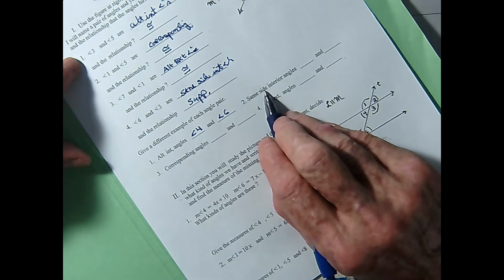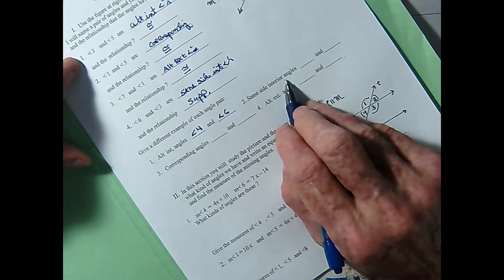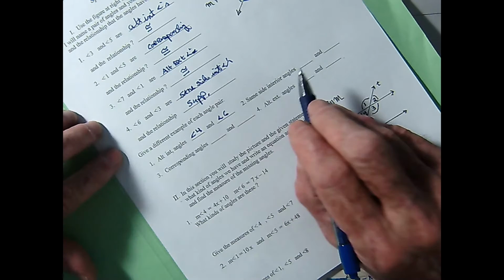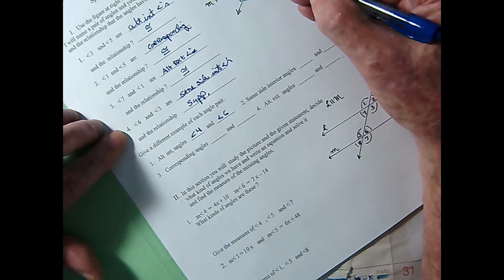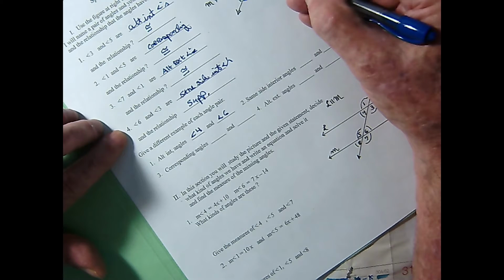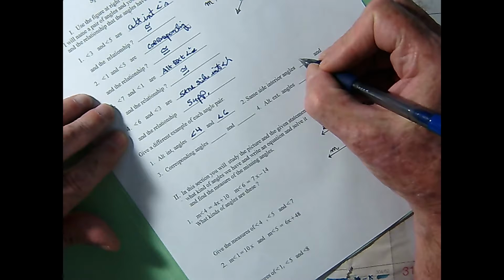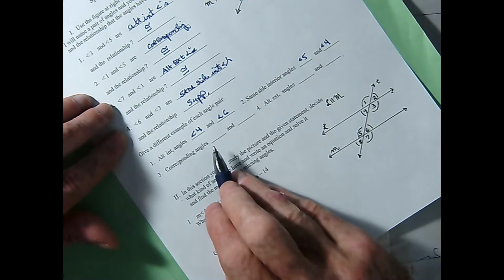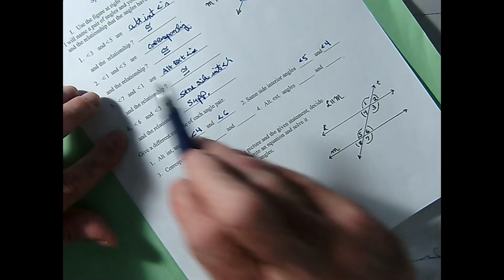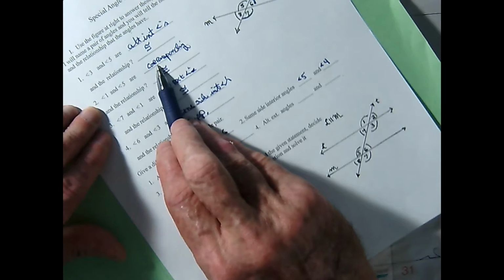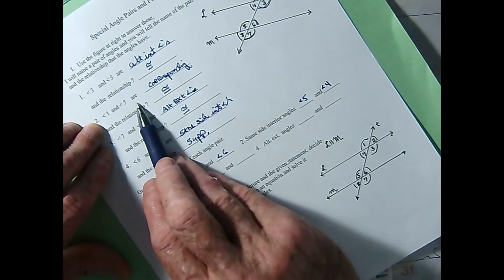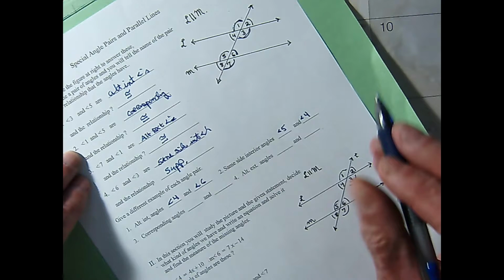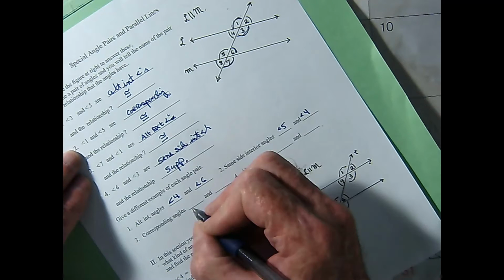It asks for another example, please, of same side interior angles. I got to figure out which one did I do already with same side interior angles. And that was 6 and 3 were same side interiors. Another pair of same side interior angles would be 5 and 4. Looking for another pair of corresponding angles. The last pair of corresponding angles we knew about was angle 1 and 5. And if 1 and 5 are corresponding angles, give me another pair of corresponding angles. There are lots of them. How about angle 2 and angle 6?